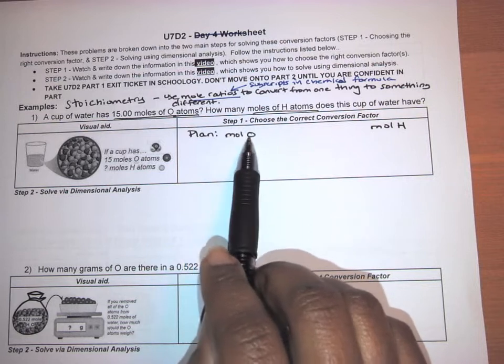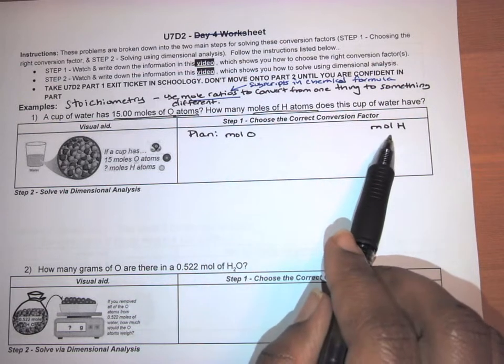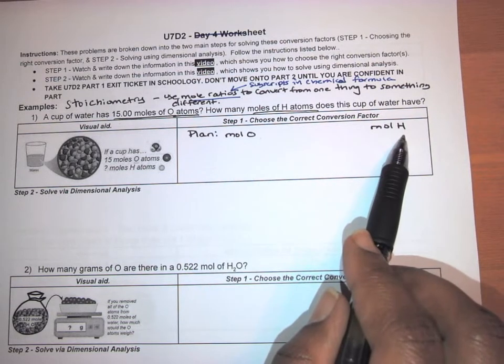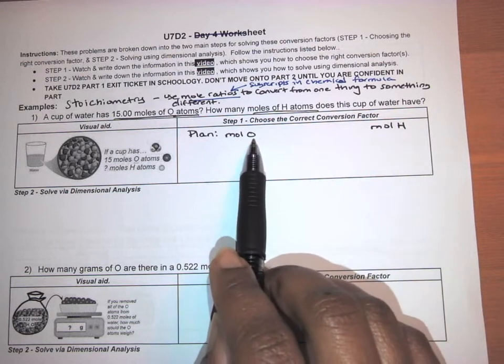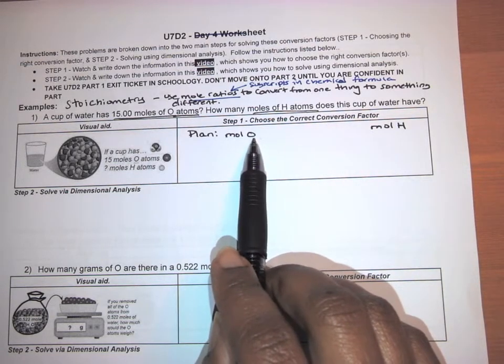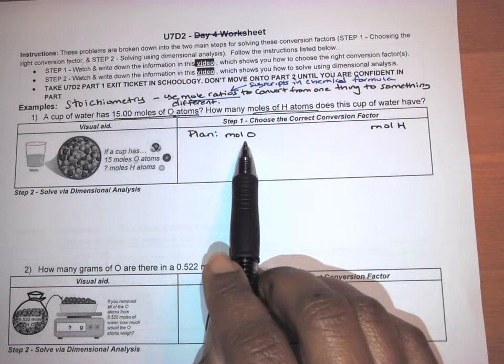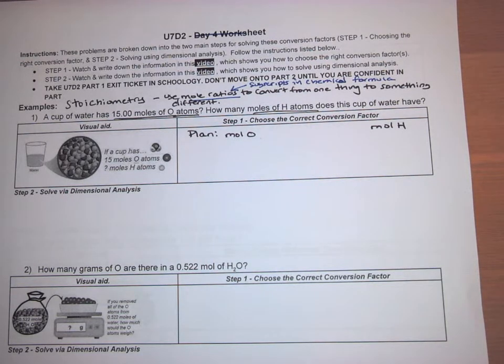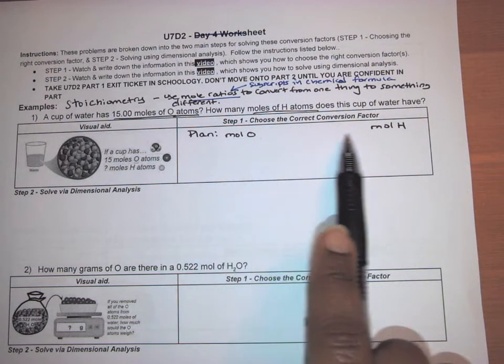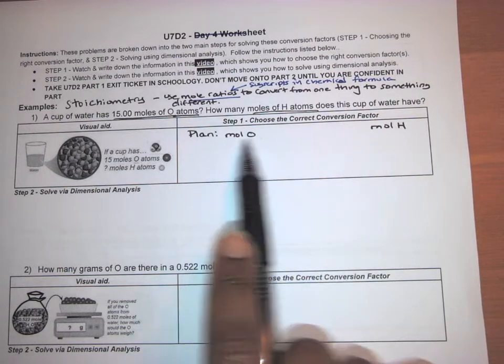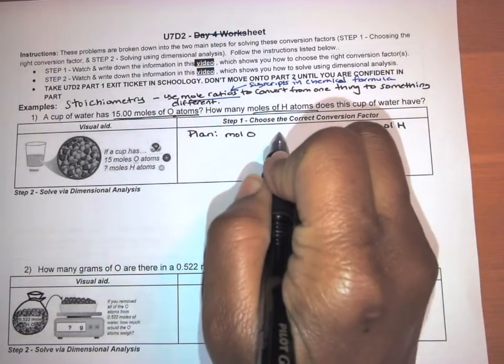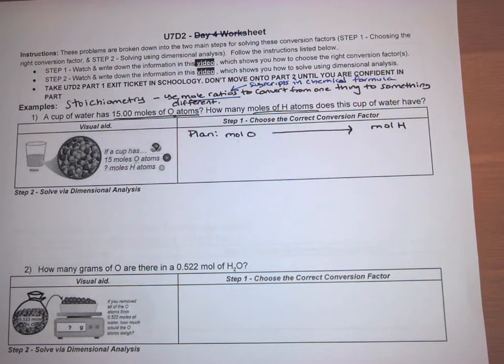We're starting off with moles of oxygen, and we're trying to go to moles of hydrogen. Are these two the same substances? No. So this would be a case where we're having to convert between different substances. The only way we can do that is if those different substances are in amounts of moles, which they are. So we can do that directly. Actually this is only one conversion, because we can go from moles of oxygen to moles of hydrogen, and we do that using the mole ratio.